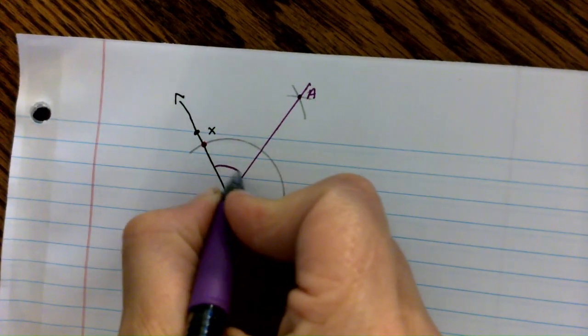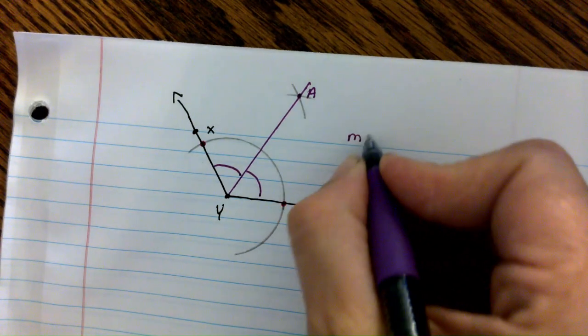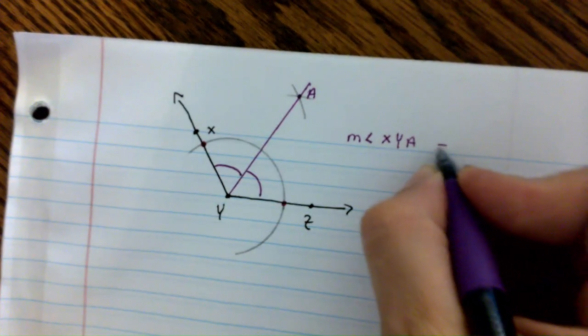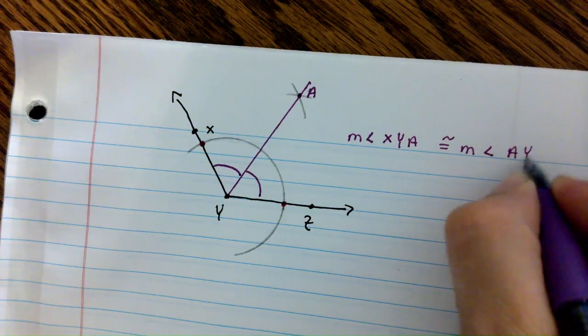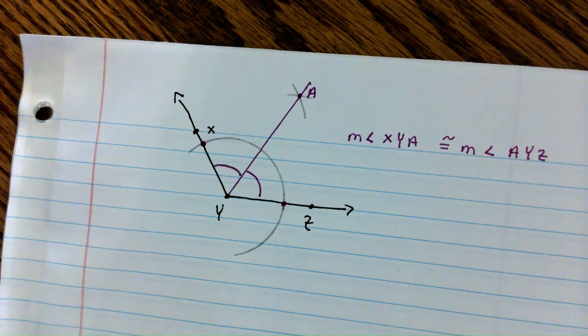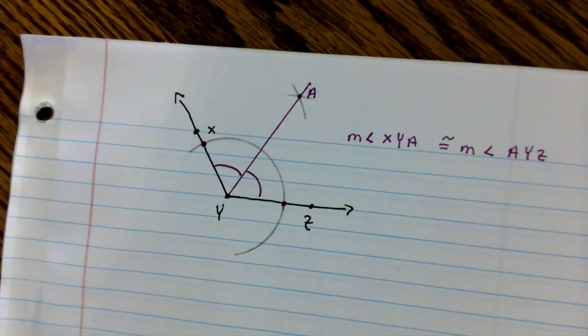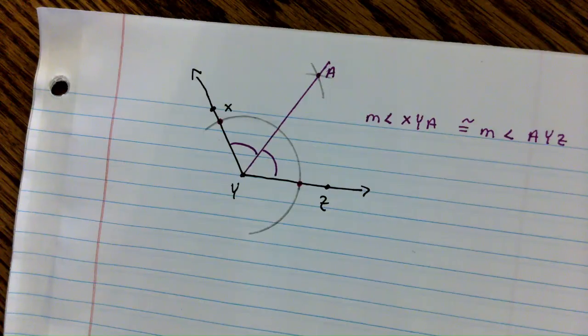So this arc is congruent to this arc, meaning the measure of angle XYA is congruent to the measure of angle AYZ. Therefore, we have bisected an angle. We did not measure anything with a ruler. We did not measure it with a protractor. So make sure that you understand how to do that.